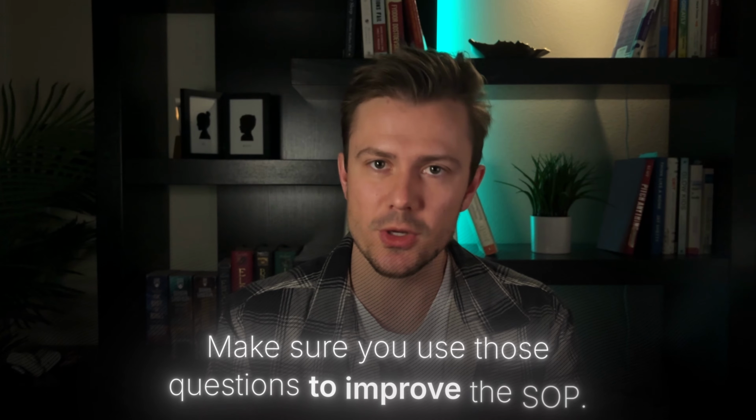Now, whenever you do get a question, make sure you use those questions to improve the SOP so that the next person, or the next time they go through that task, they won't have the same question. And if they continue to ask the same thing over and over again, obviously your SOP is missing something. So add that, clarify it, and even update the Loom video if needed. The goal is really to help them build up confidence and allow them to solve problems as they come up on their own. A great example of this is my EA, Isa.